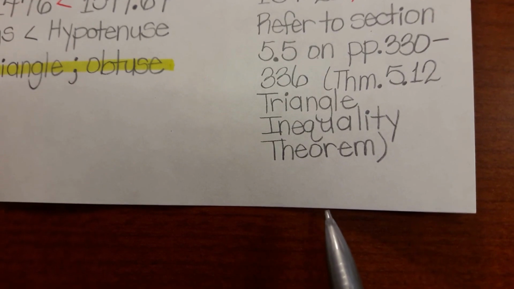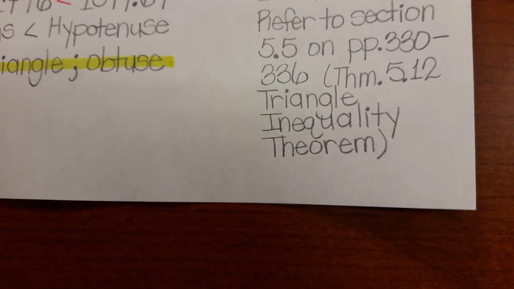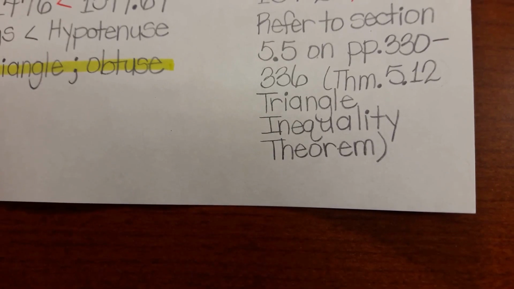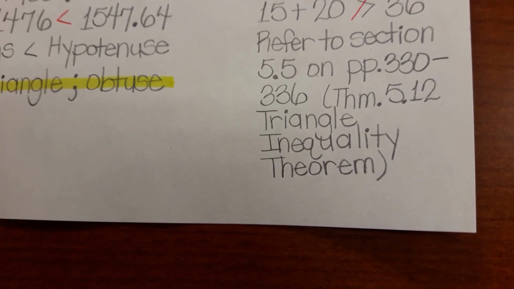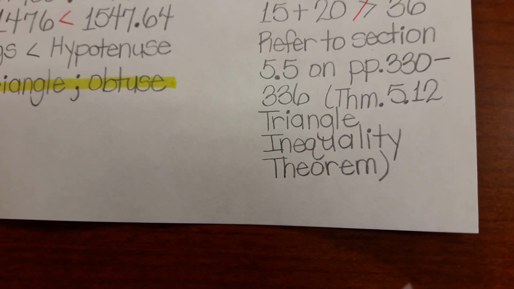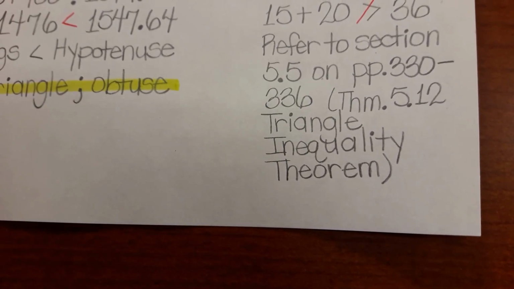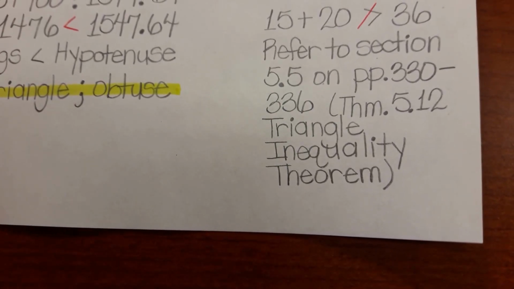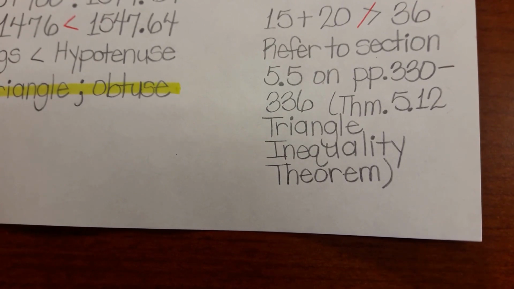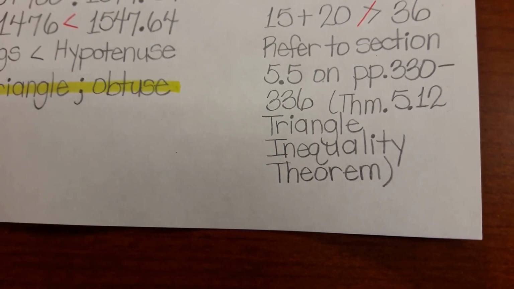What that theorem pretty much says is that if my two sides are larger than the third side, then it forms a triangle.